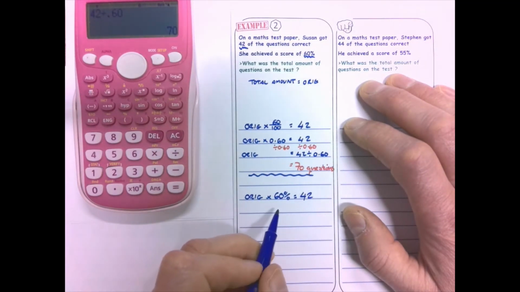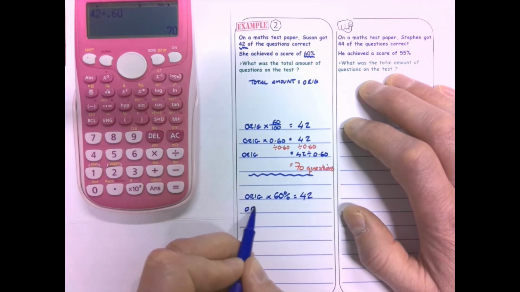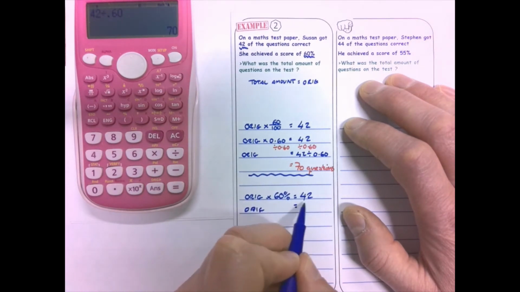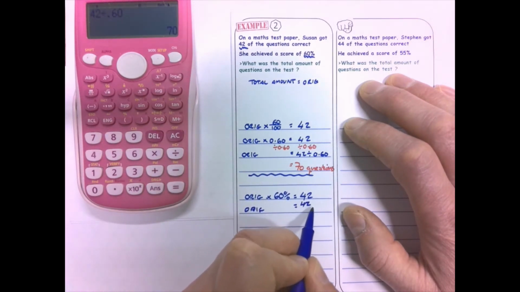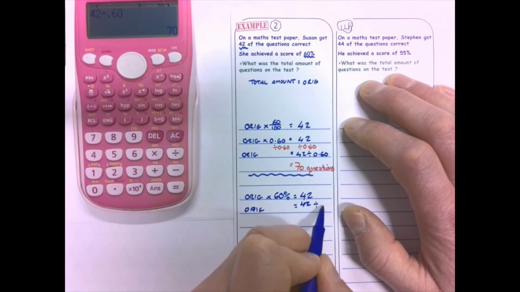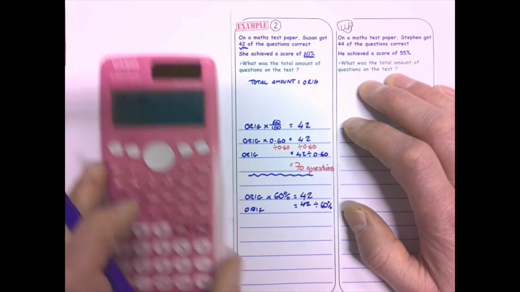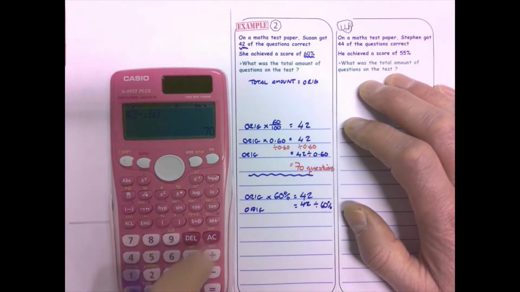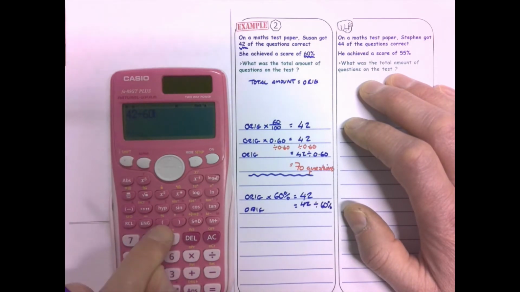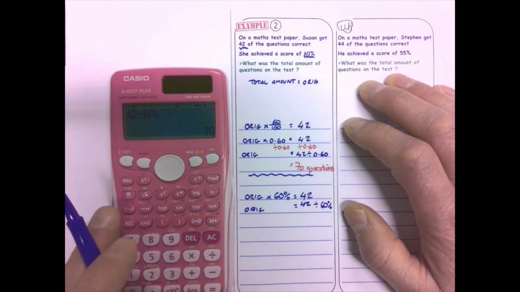Now if you know where your percentage button is on your calculator, that just becomes 42 divided by 60%, right? So we can do that on our calculator, can't we? So 42 divided by 60, and the percent is going to be shift, and on mine it's this yellow percent sign there. So there we go, and you get the same answer.